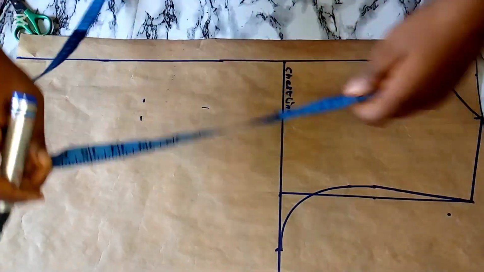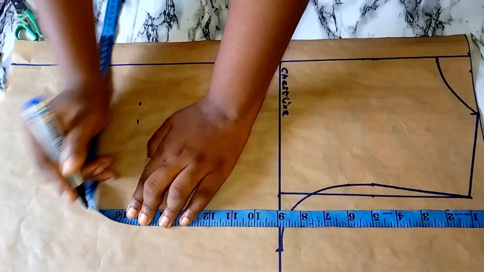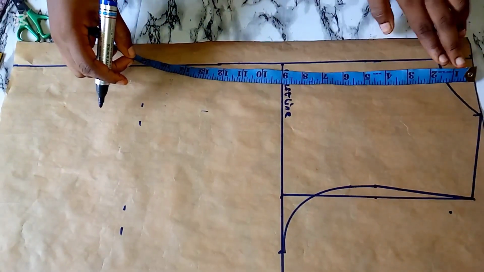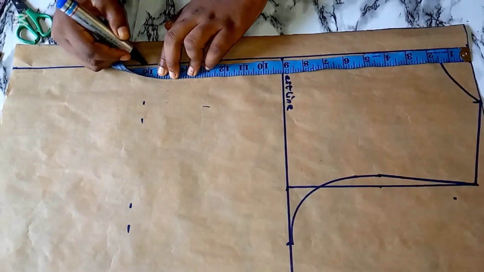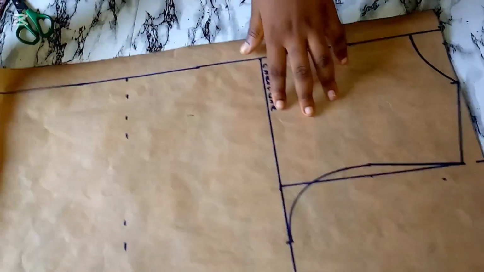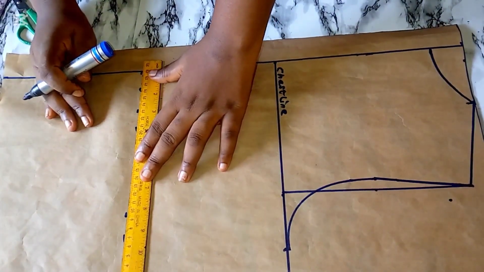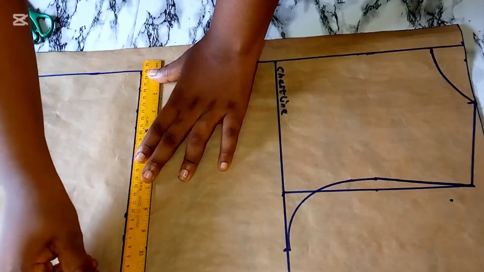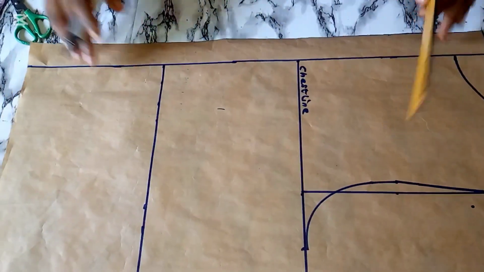I have 2 inches, and neck. I like to break my lines like this because I want to make sure that my line is straight.